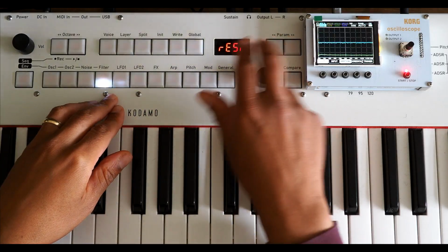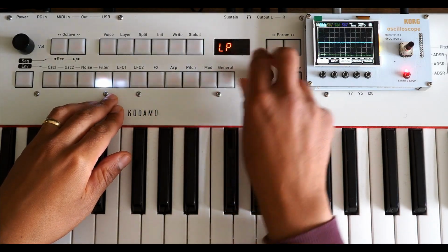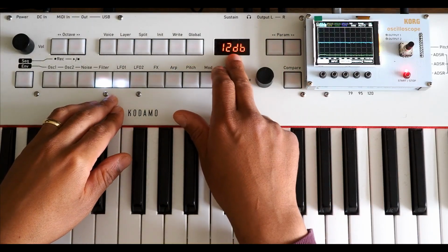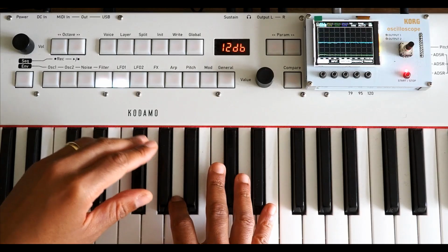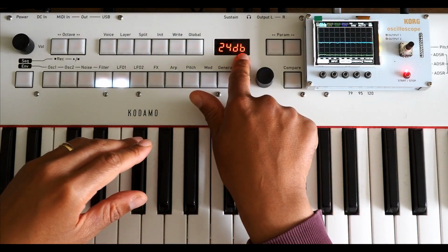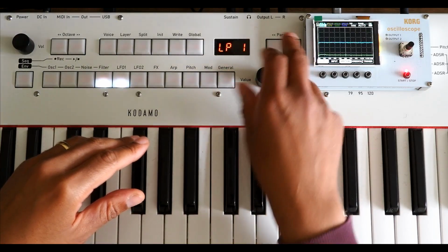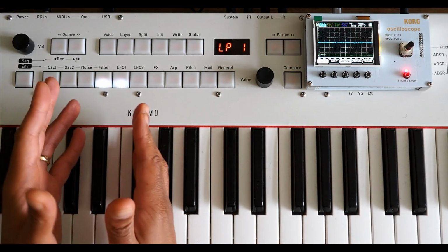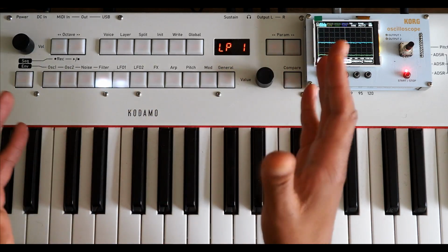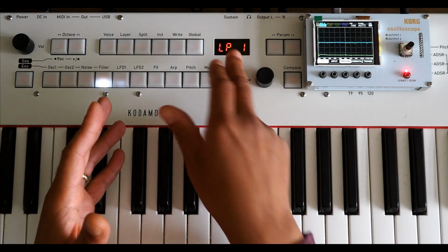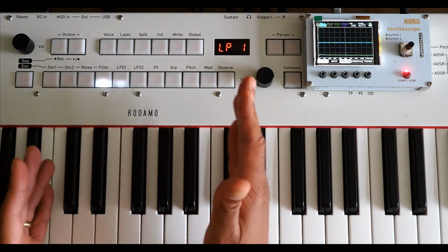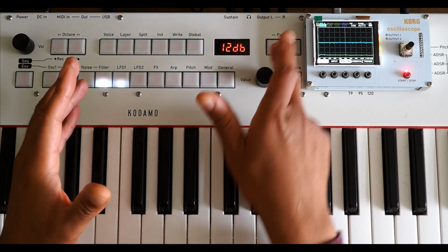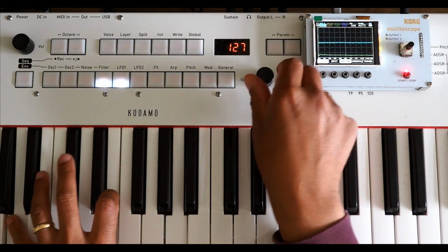We have cutoff, resonance, mode, so we have low pass, high pass, band pass and notch, tracking, keyboard tracking, and then this extra function. By default the filter is set to 12 dB per octave. You can have it at 24 dB per octave, but you've also got these additional fixed frequency second filters. So you'd have a 12 dB per octave variable filter, for which you set the cutoff yourself manually, plus these additional 12 dB per octave low pass or high pass filters. But again, I'm trying to keep this simple, so we'll just work with the 12 dB per octave filter and we'll reduce the cutoff.